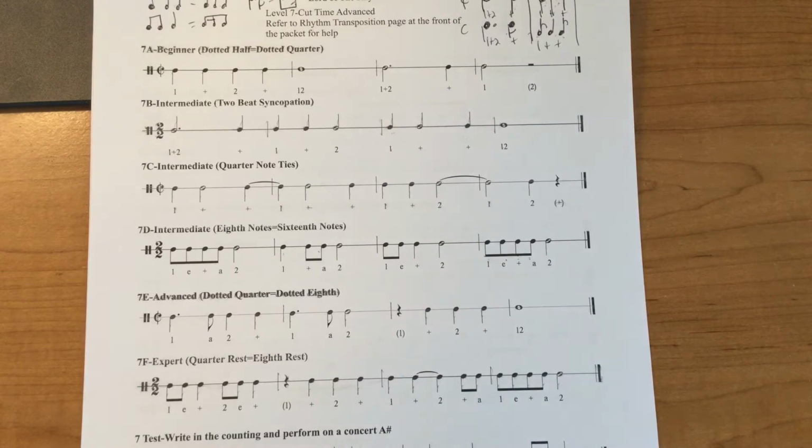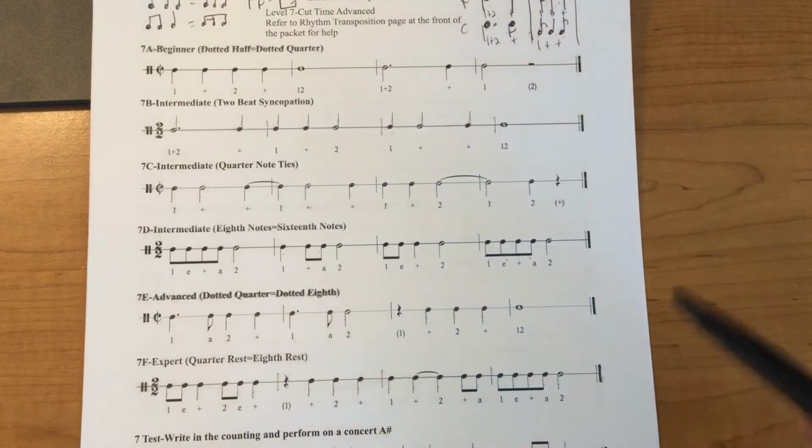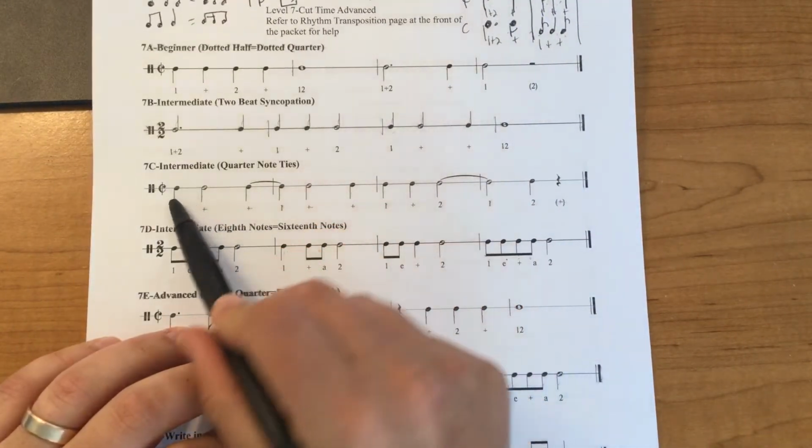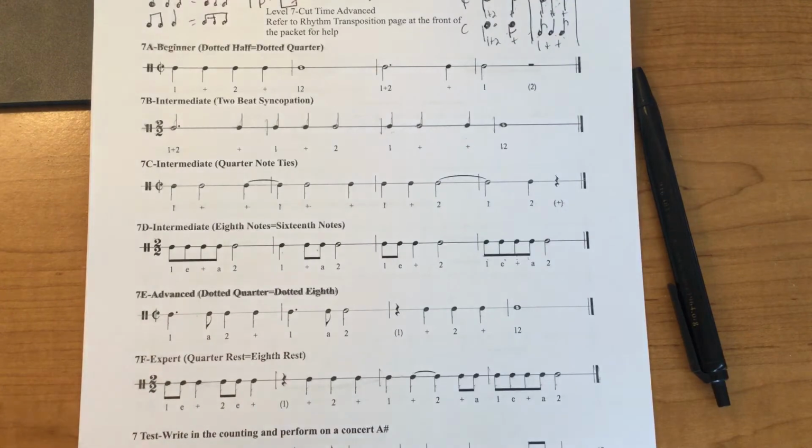7C. Okay, quarter note ties are like eighth note ties. Everything's the same. This is a hard rhythm. This is very syncopated. Ready, clap and count, go. 1 and 1 and 1 and 2, 1 2 and.